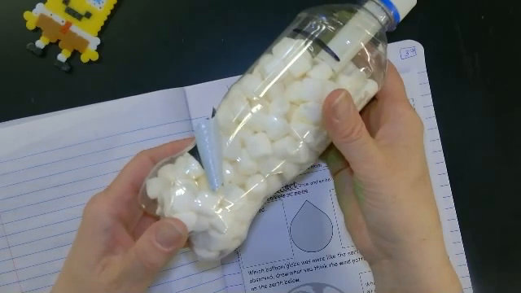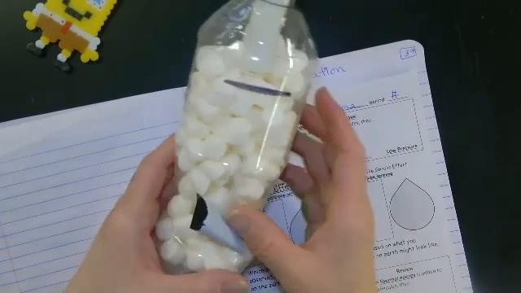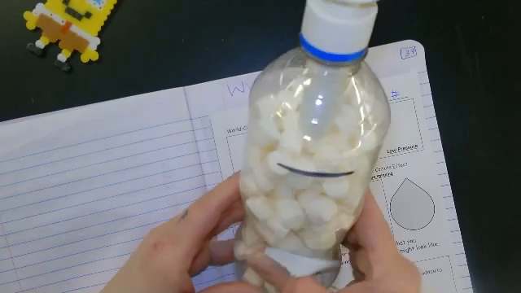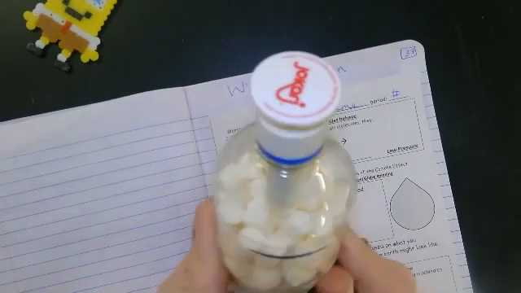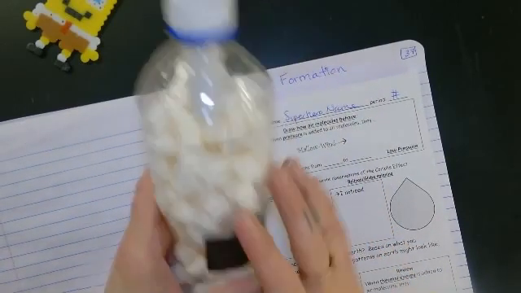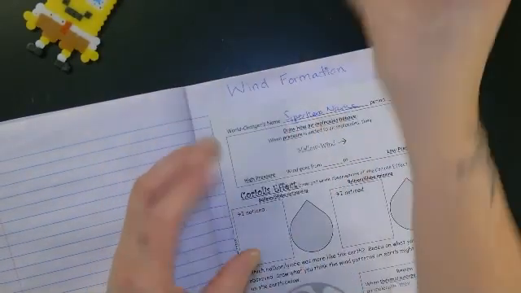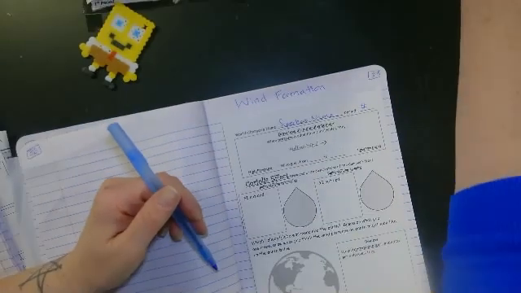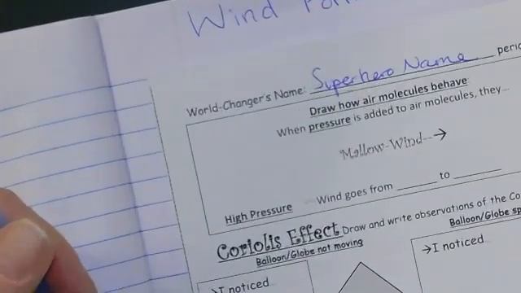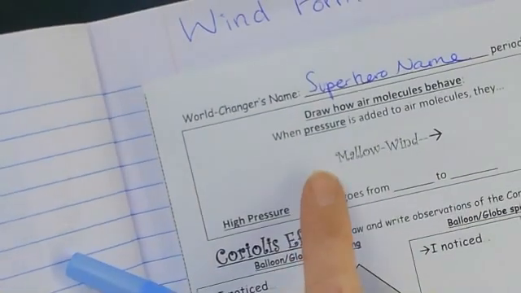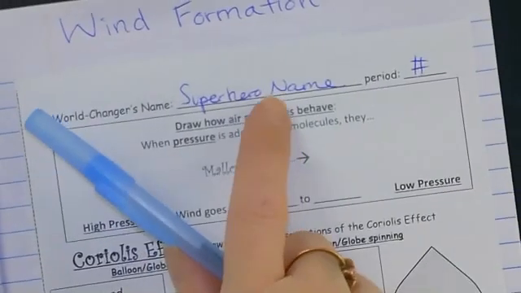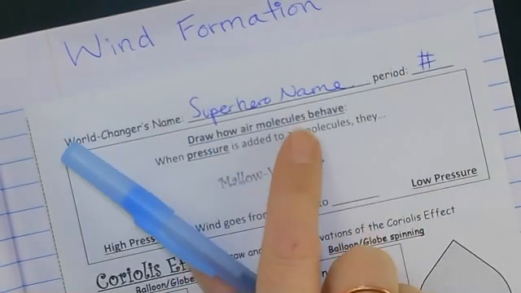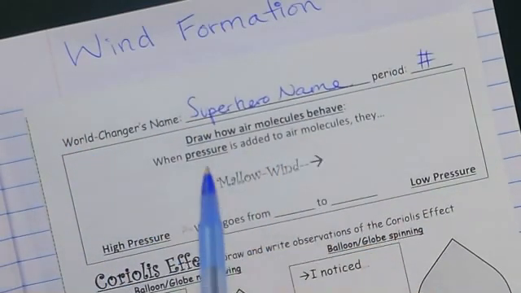So when I released the air molecules, they escaped really fast out this hole, and they were moving from an area of high pressure to an area of low pressure outside of the bottle. So let's go ahead and note that on our graphic organizer. That was what we observed, right up here. Don't forget to put your superhero name up there and whatever class period it is. This should be glued into your notebook.